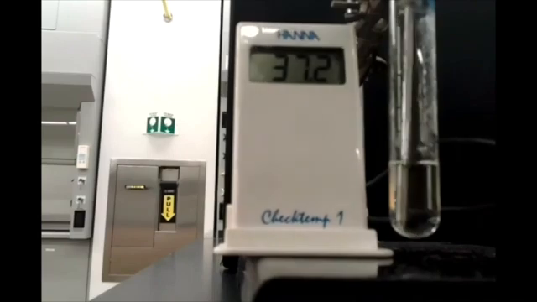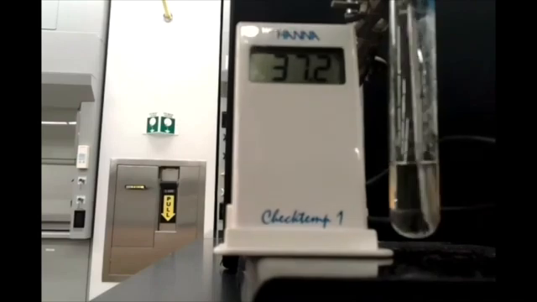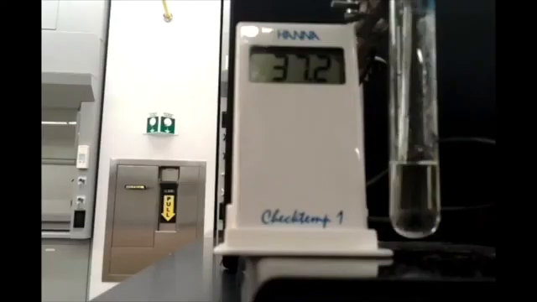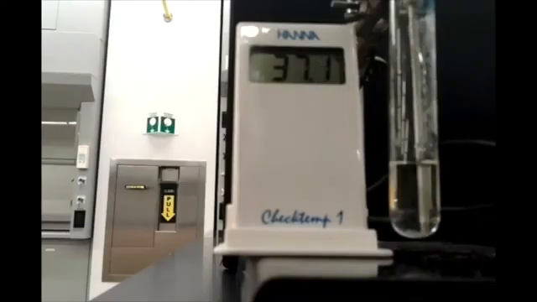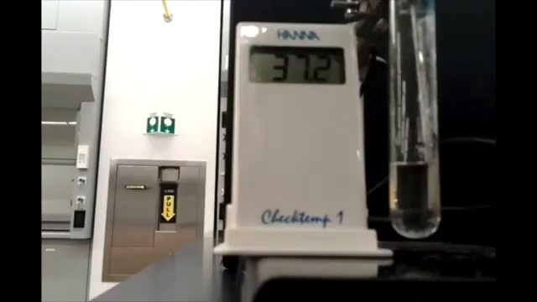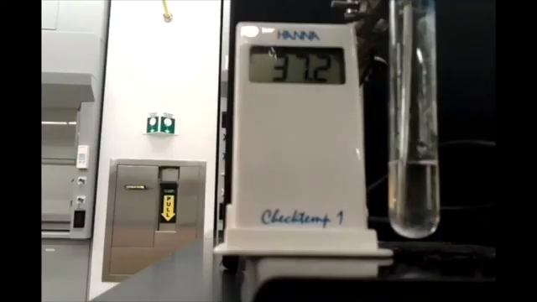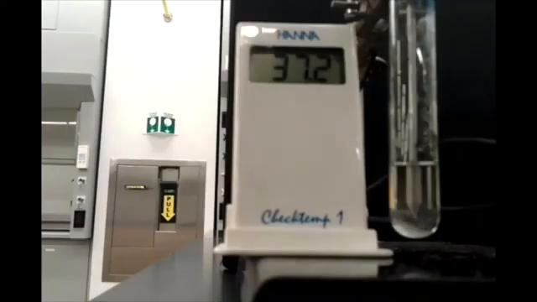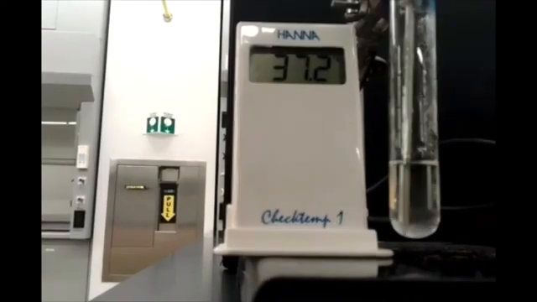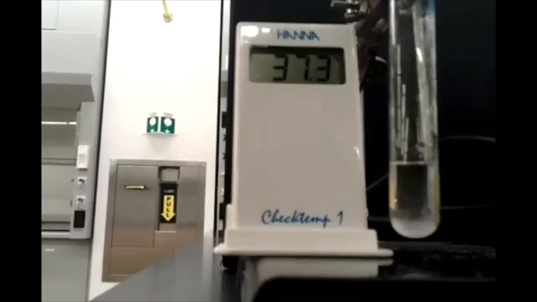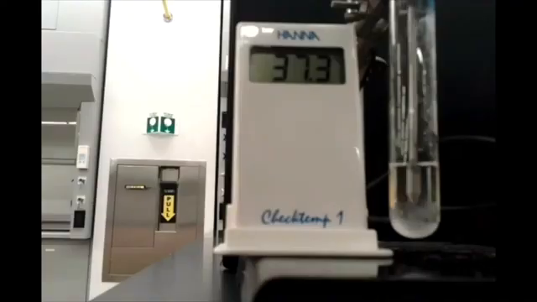That's something interesting. Notice the little crystals that are there at the bottom. Oh yeah, there we go. See these crashing out of solution.